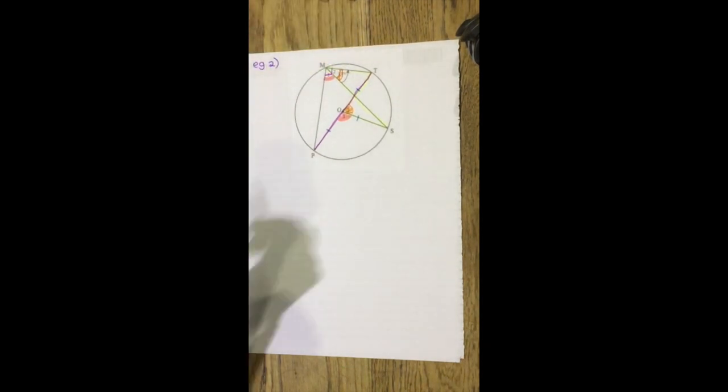So let's go to the questions, and then we'll see if there's anything we're missing. Here's the question: calculate with reason the size of M1. So they want this M1 here. Let's reverse back. We know that this is 37. I colored over it a little bit.